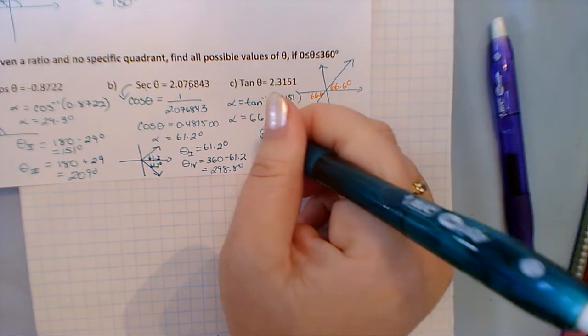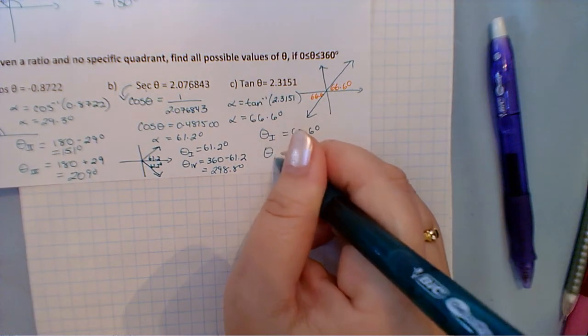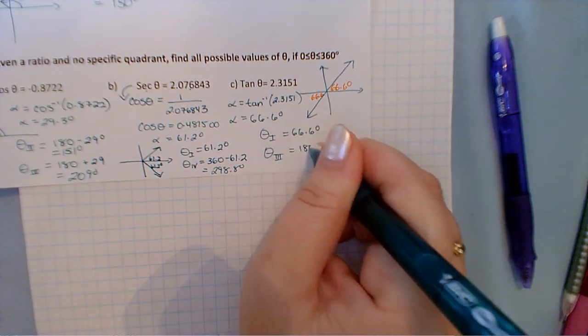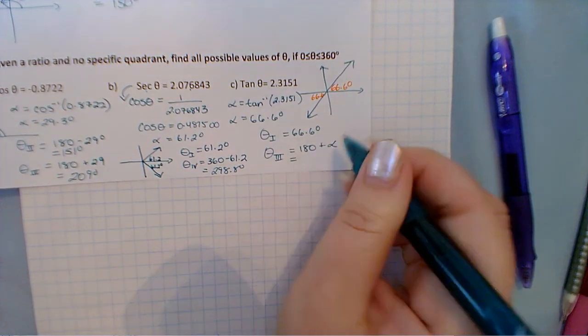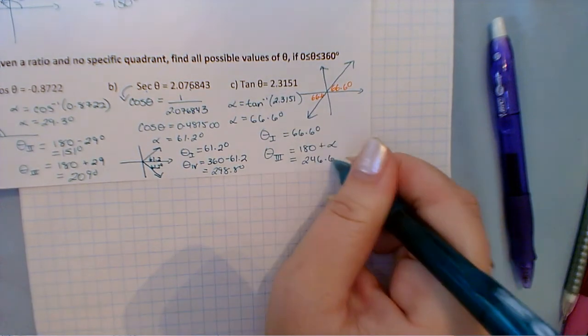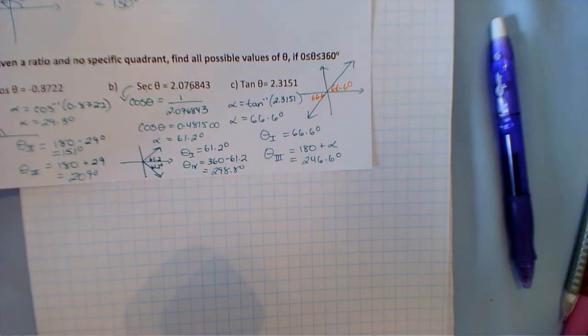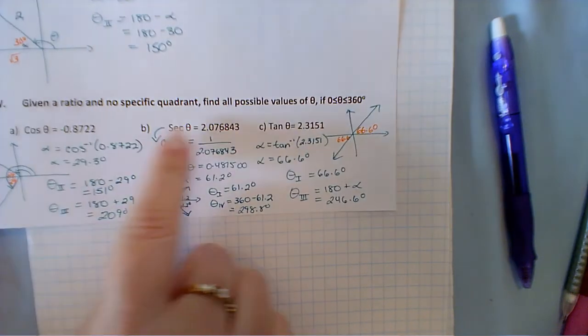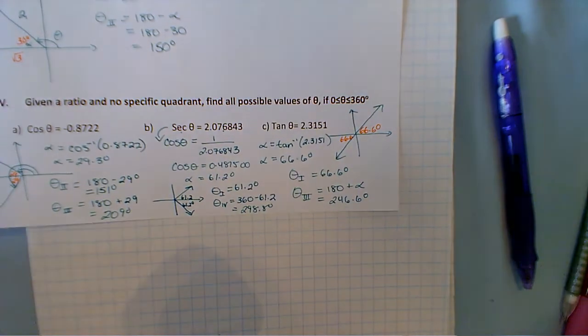This is 66.6. And you can see opposite angle theorem, right? So we have theta in quadrant 1 is itself, is your alpha. Theta in quadrant 3, though, is going to be 180 plus alpha, 246.6 degrees, which makes sense, again, based on our location. All right, so that's what you do when you see random numbers and you have to figure out theta based on your alpha and your location.